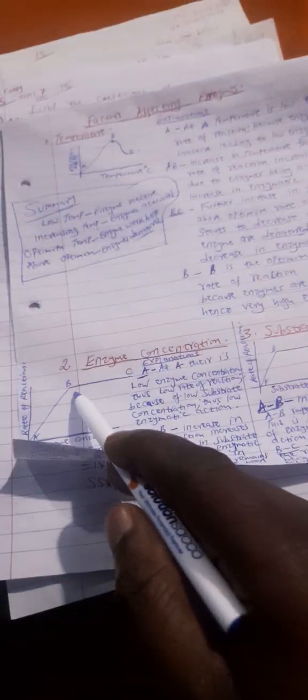So let's go back again and discuss the enzyme concentration. When you check, you have a graph here showing the enzyme concentration and your rate of reaction. Enzyme concentration and substrate concentration have a correlation. Both first increase, then remain constant. Still, this one increases, then remains constant.